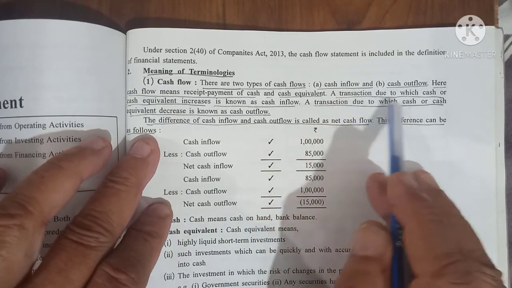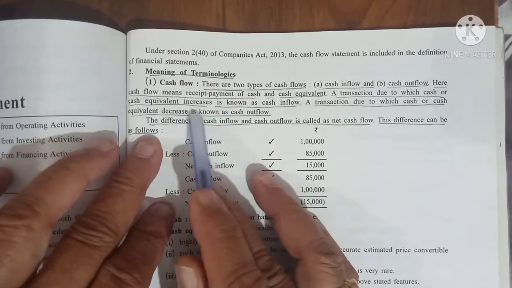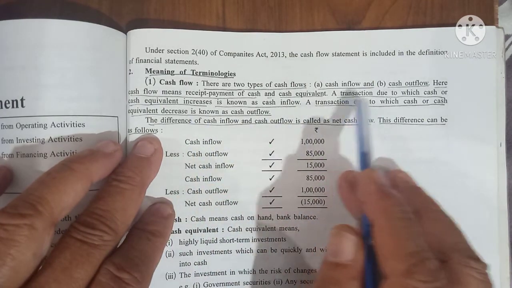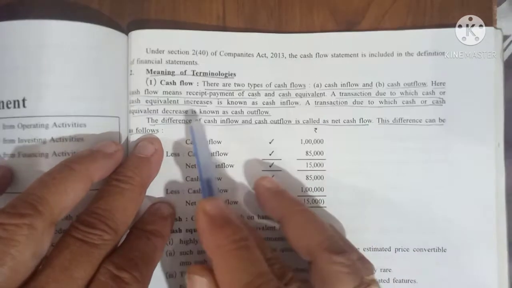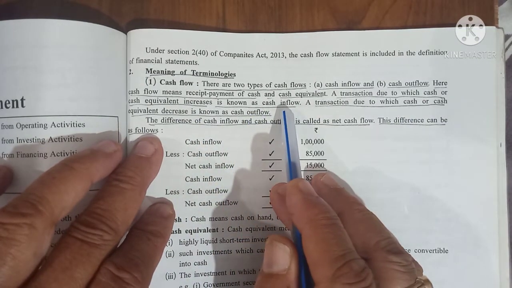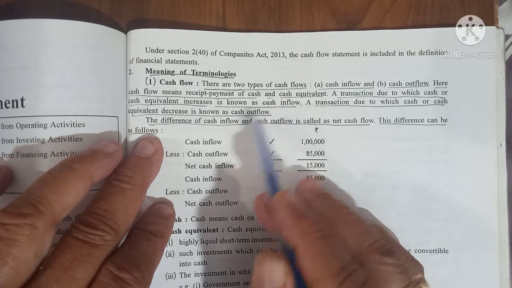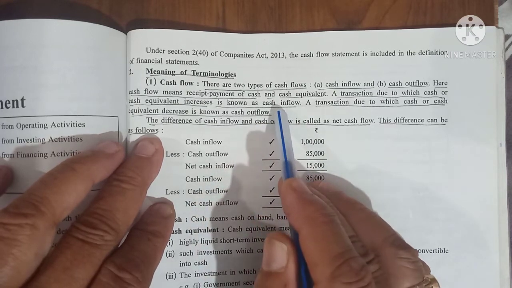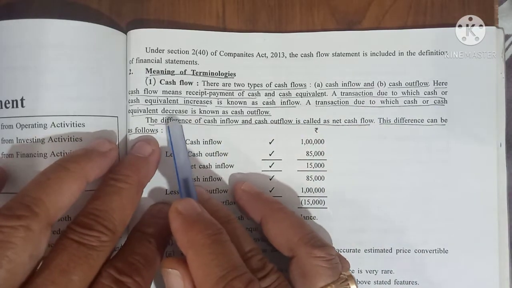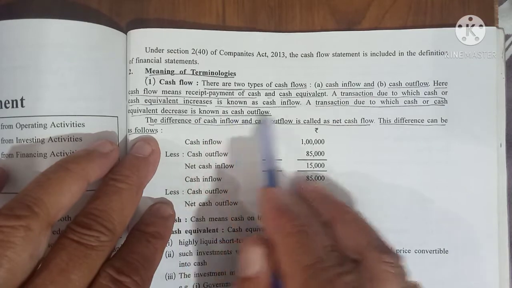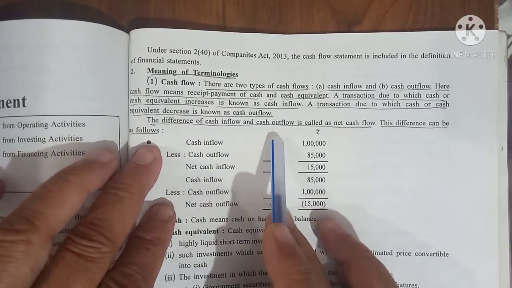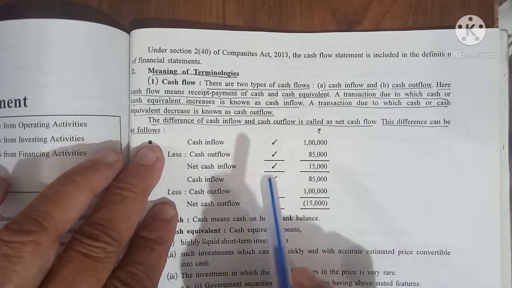The transaction due to which cash or cash equivalent increases is known as cash inflow. That means the transaction due to which cash is coming to you is called cash inflow. The transaction due to which cash or cash equivalent decreases is known as cash outflow. The difference of cash inflow and cash outflow is called net cash flow.